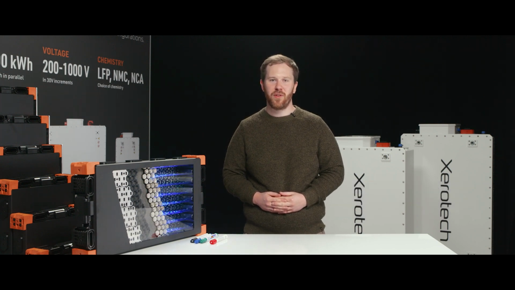Today we're going to talk about the importance of thermal management and how it impacts battery packs. So let's get started. We've already identified that heating and cooling of batteries is important. What we're going to talk about today is how you heat and cool a battery pack.